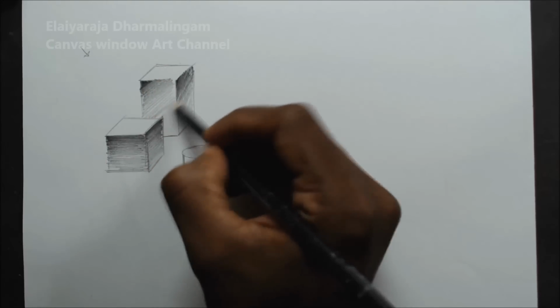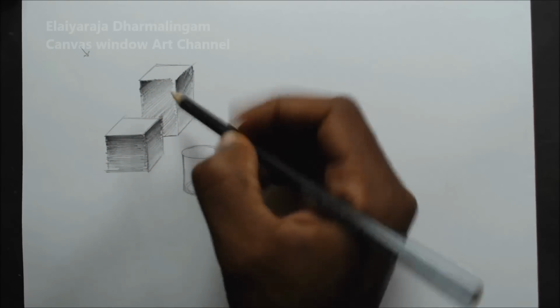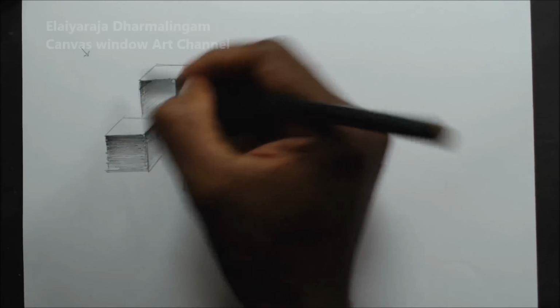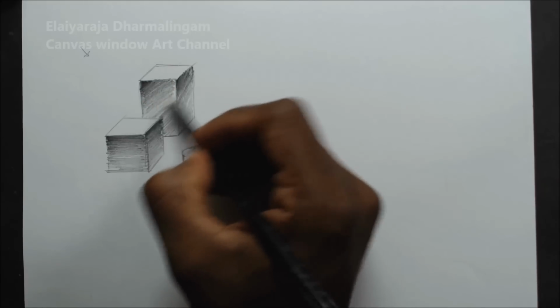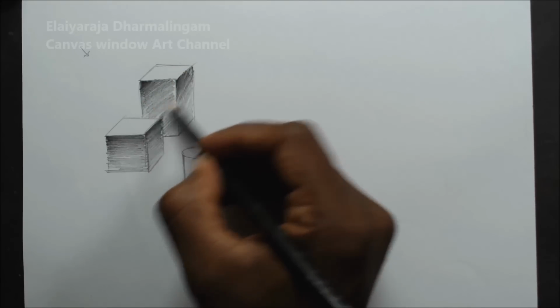Here I am using a 6B drawing pencil and A4 size sketching paper. I am using the hatching technique here.